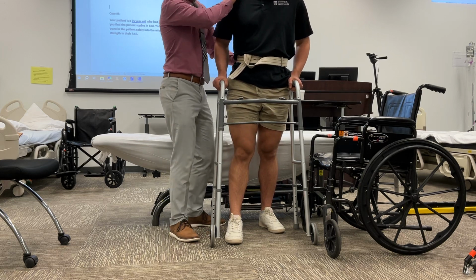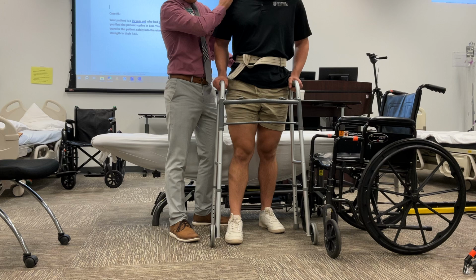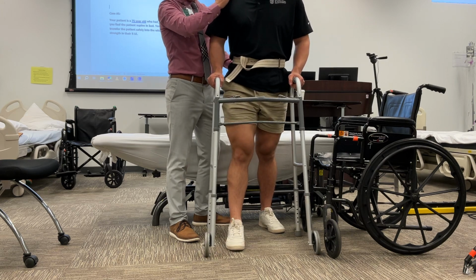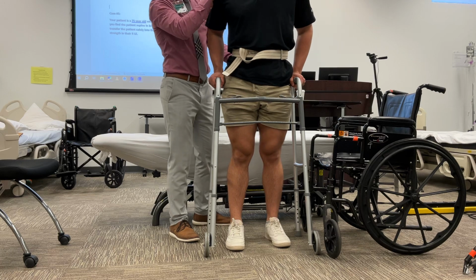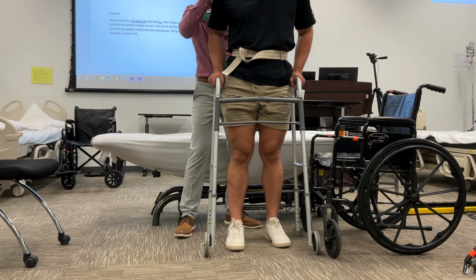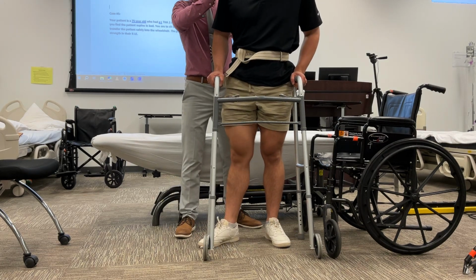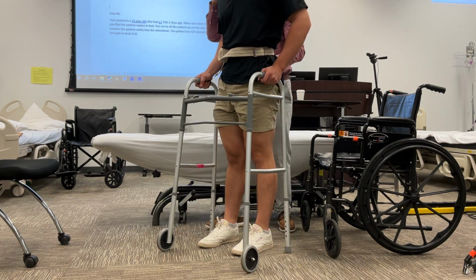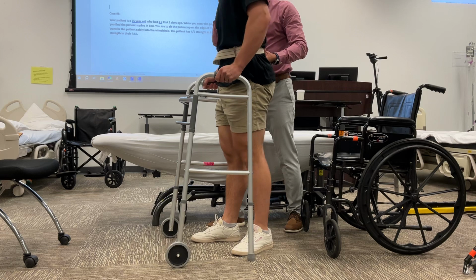Okay. So first thing, we're gonna move the walker forward. Move the right leg forward, left leg forward. Now we're gonna start turning towards me. We're gonna start with that right foot. Turn the toes out, move the walker, move the left foot. Turn the right toes out, walker, left foot.